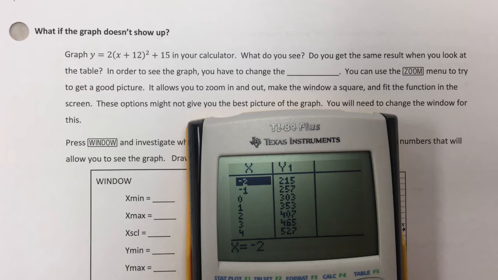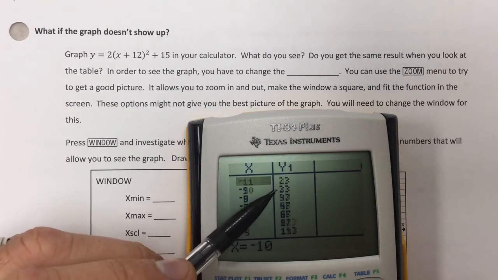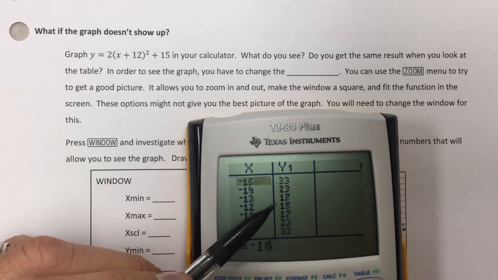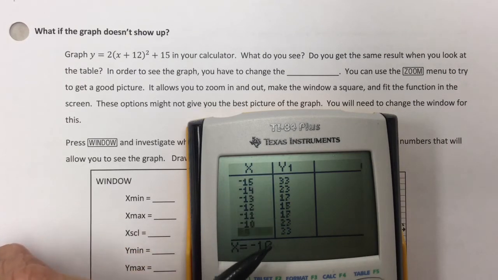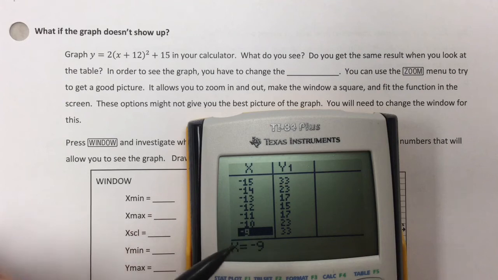So what I'm going to try and do is find the low point, the vertex. If I notice, my values are getting lower here, so I'm going to keep going up until I find that exact low point, the vertex. Ooh, look at that. Right now, I see 15 is going to be my lowest, because then it goes 17, 17, 23, 23, 33, 33. So I know my vertex is going to be at negative 12, 15.